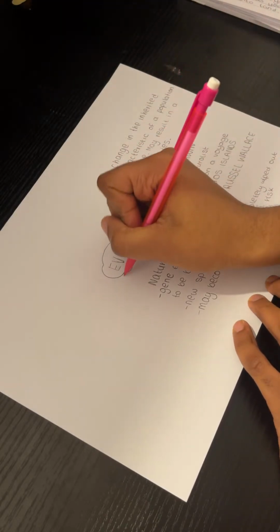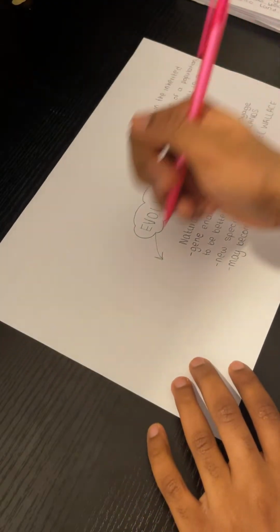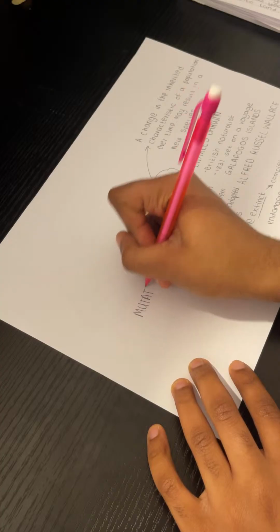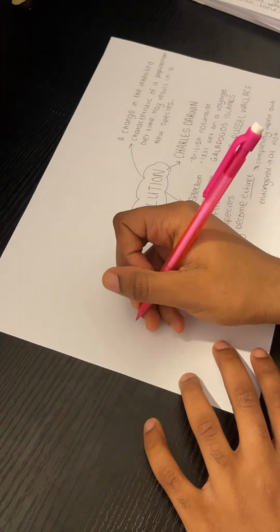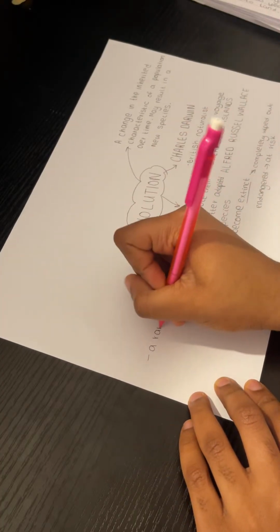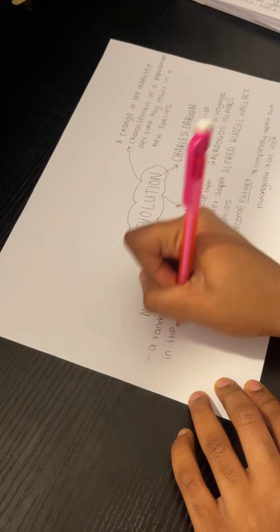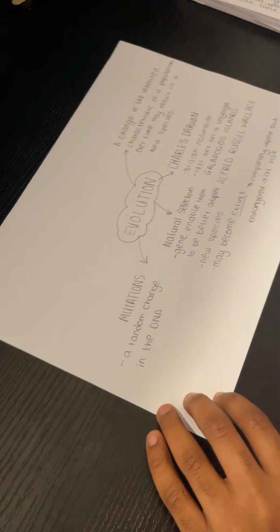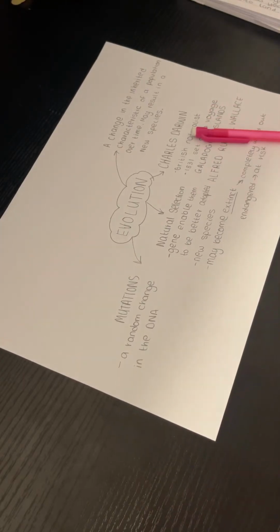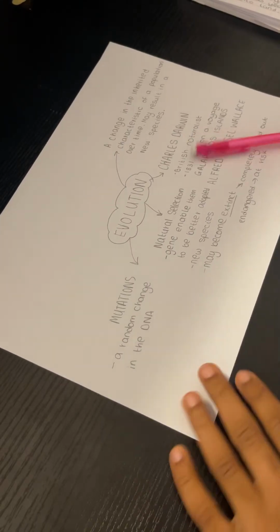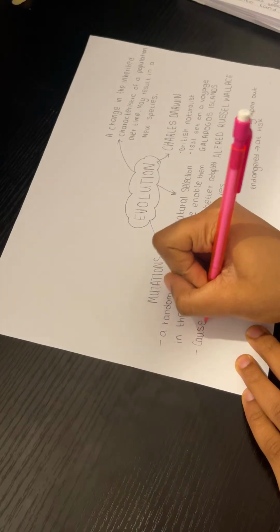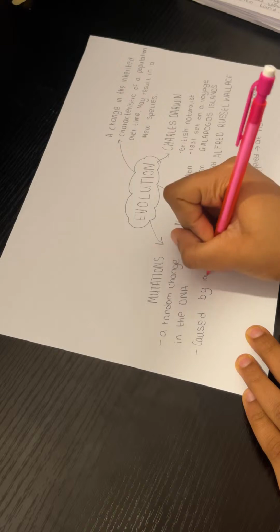Then we start talking about mutations. What are mutations? Well, mutations are basically a random change in the DNA. Not all mutations are harmful. Some of them are, but most mutations have no effect on the phenotype, but some obviously influence it. And when we think about how mutations can be caused, there are different ways. One very popular way is ionizing radiation.